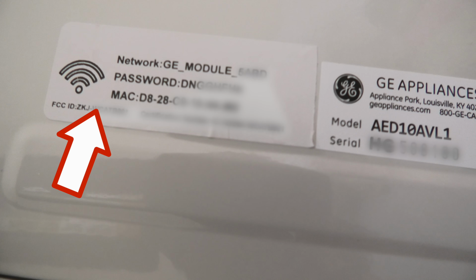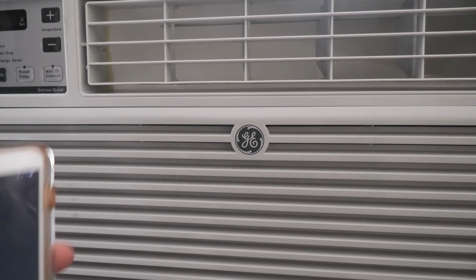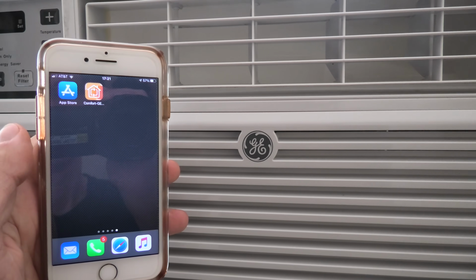So the first thing I'm going to do is take a look at the right side of the air conditioning unit, and that's where you should find one of these stickers here. See the one with that Wi-Fi logo? It says network and password. It is essential that you find this sticker because you really need this in order to connect to your AC unit.